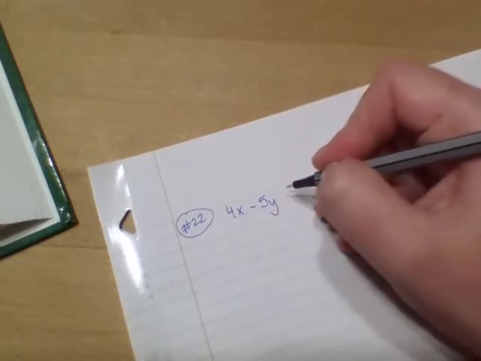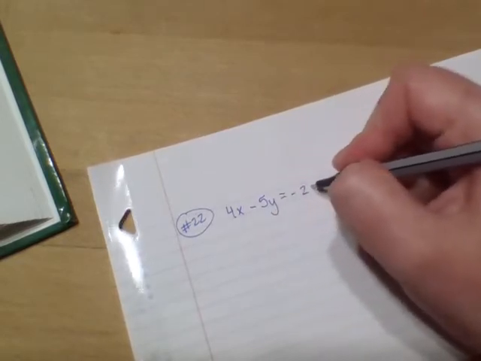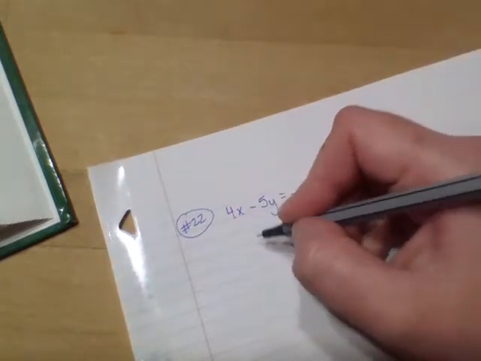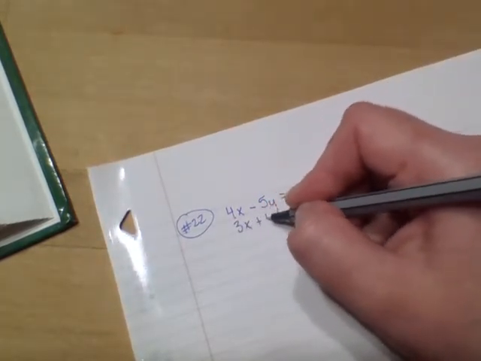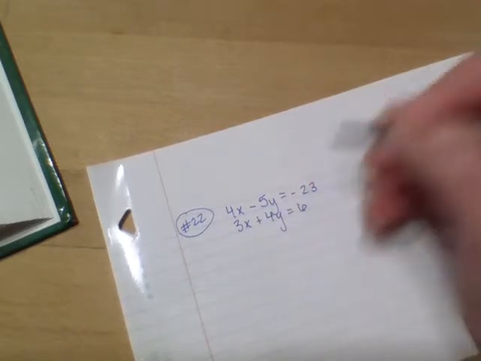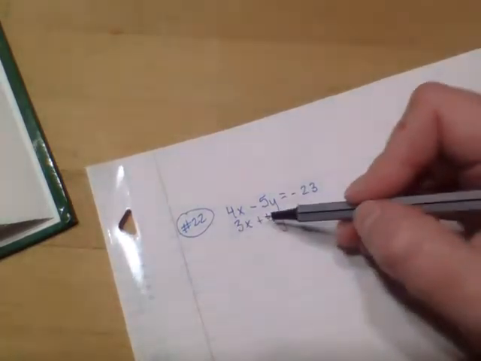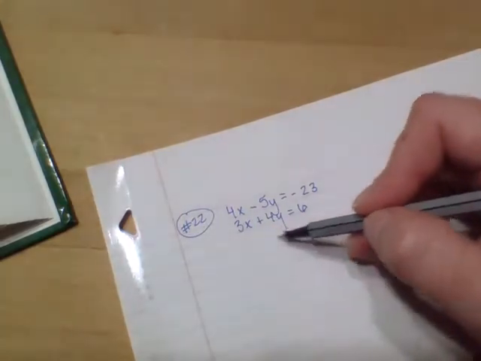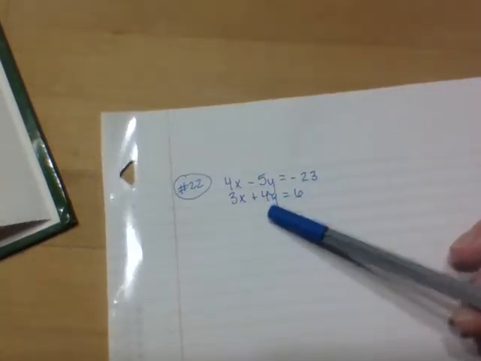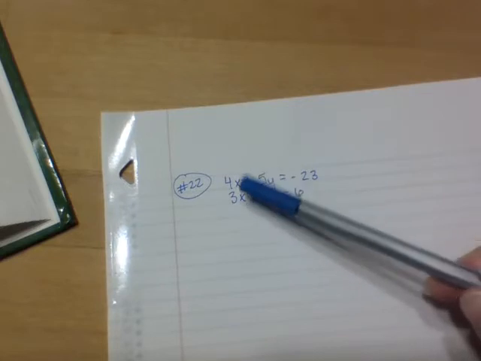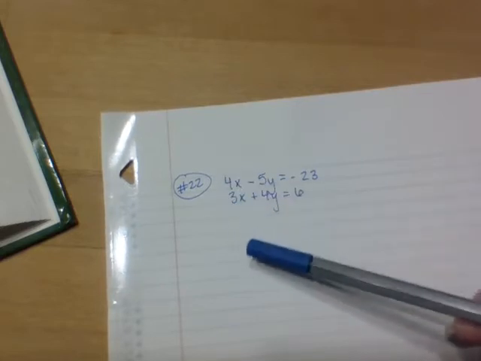So again, I just look for ones that are already the same number or already positive and negative, so I don't have to deal with too many negatives and positives. Let's see, double check that those are the right equations, because I write things wrong a lot. Okay, so it turns out that these ones are opposite numbers when they're symbols, and these ones are not.